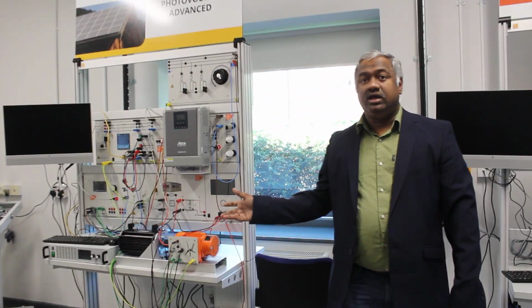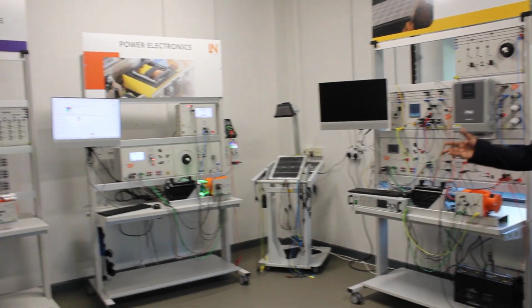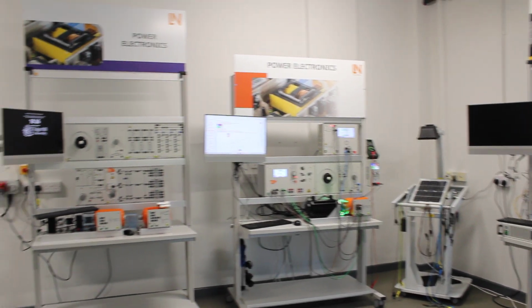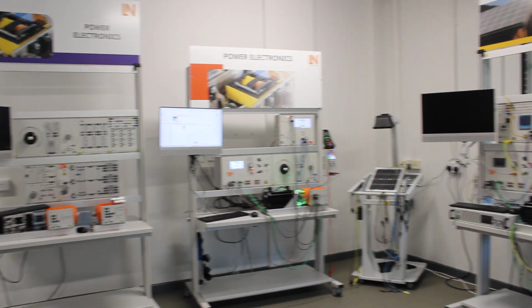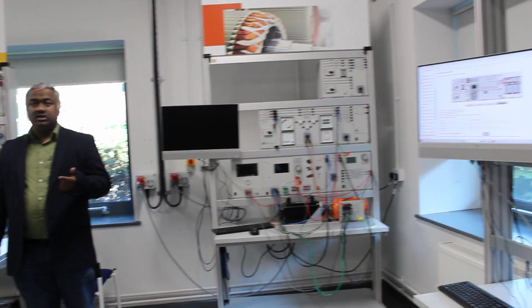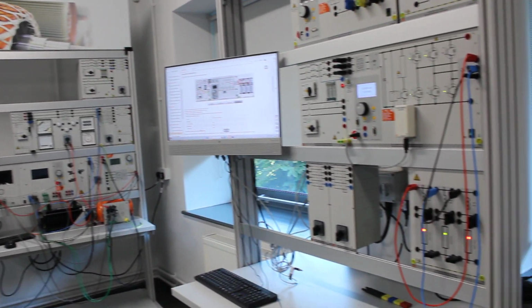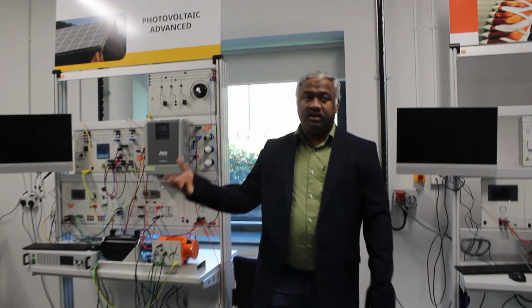These are the different equipments we have here. All the different kinds of electrical engineering equipment like machines, microgrid, drives and other equipment are available here. If you are interested, you can come and visit us on open day, and I'll be happy to answer any queries. I hope you will be motivated and interested to come and study electrical engineering here.